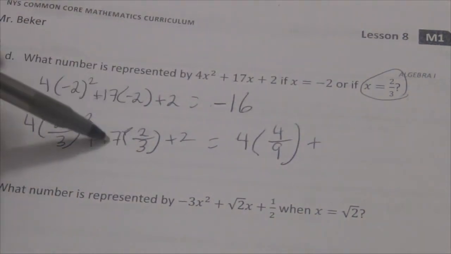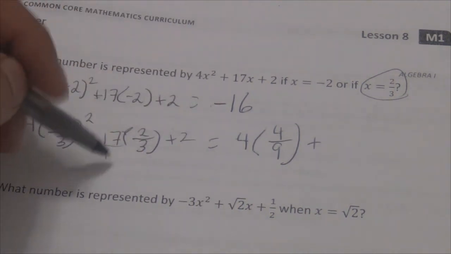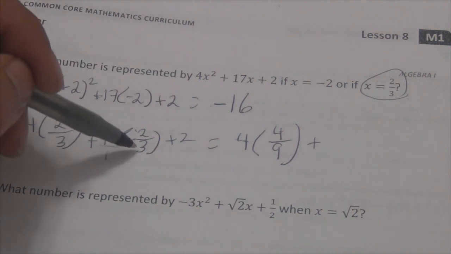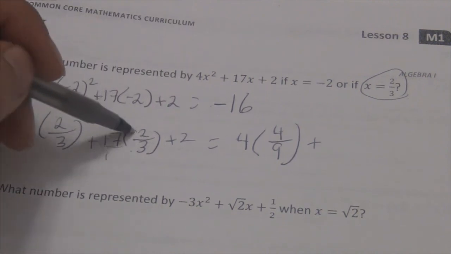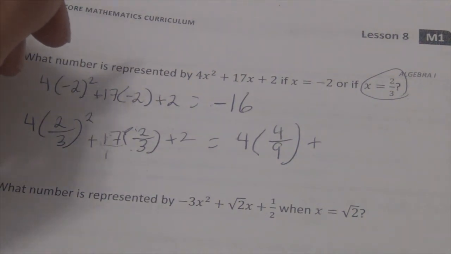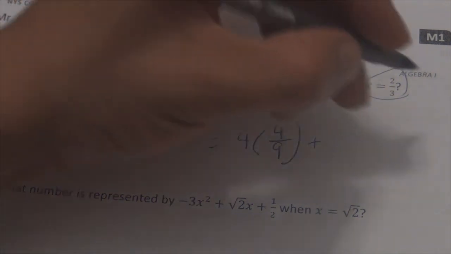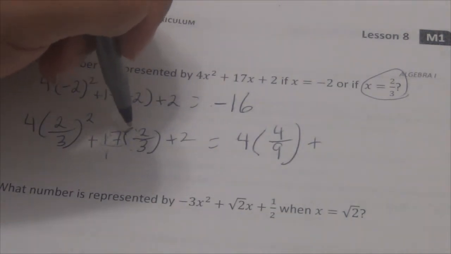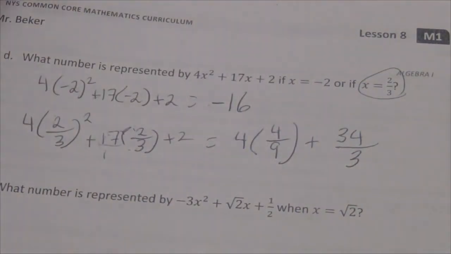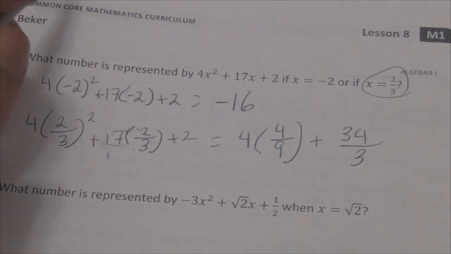When you multiply a whole number by a fraction, it's nice to put the 1 under the number, or just remember that you multiply by the numerator and divide by the denominator. So 17 times 2. What is 17 times 2? Oh my God, come on, my math skills. 34. So 17 times 2 is 34 over 3. If you put a 1 under the 17, 17 times 2 is 34, and 1 times 3 is 3, so that's how you get it.